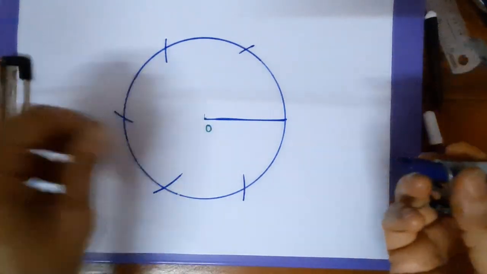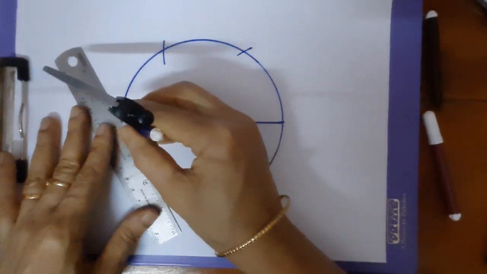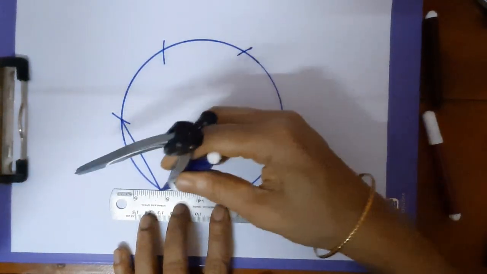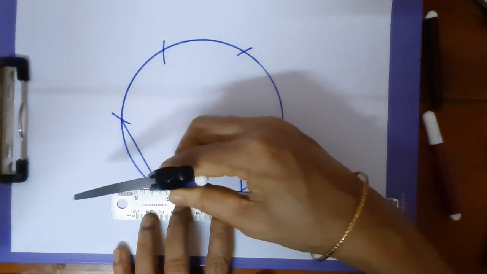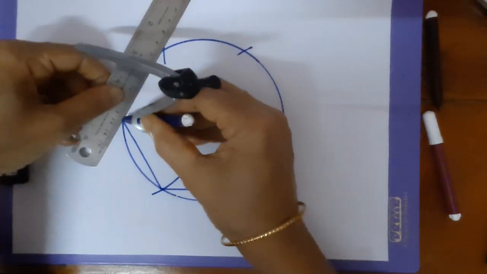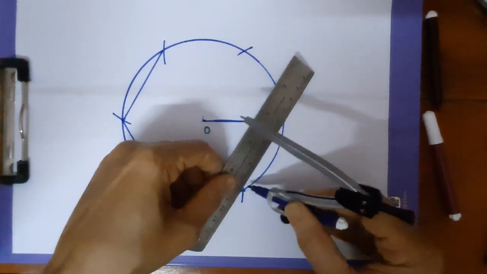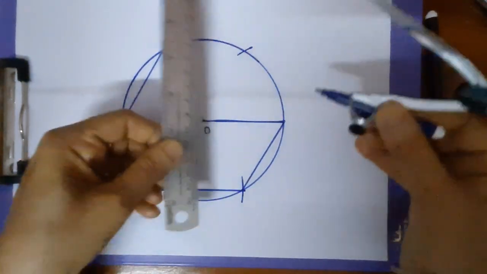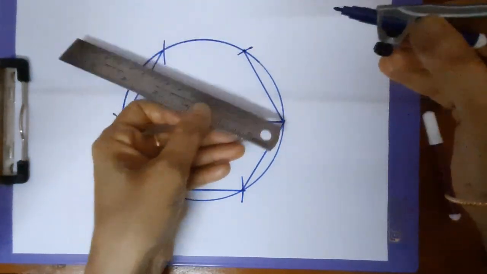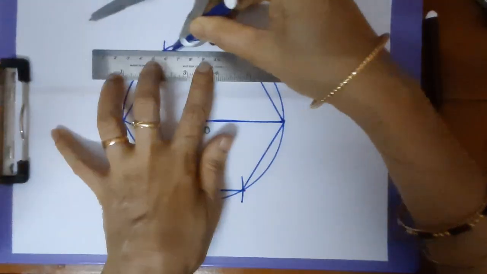So now if I join these points, all the points of each consecutive arcs drawn combined.